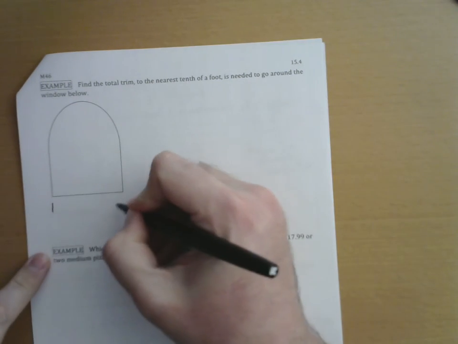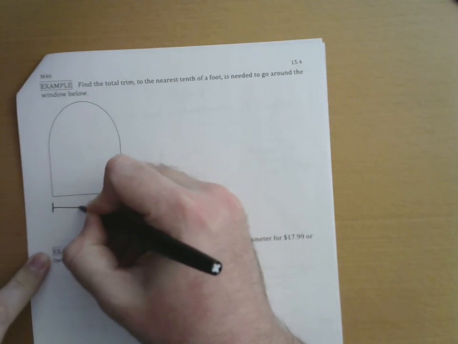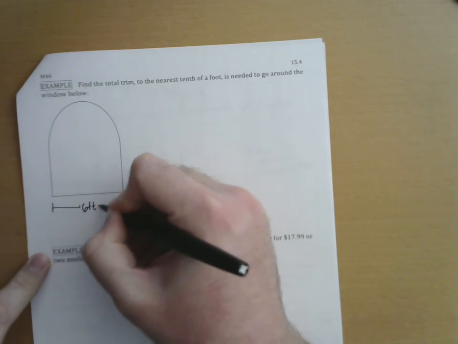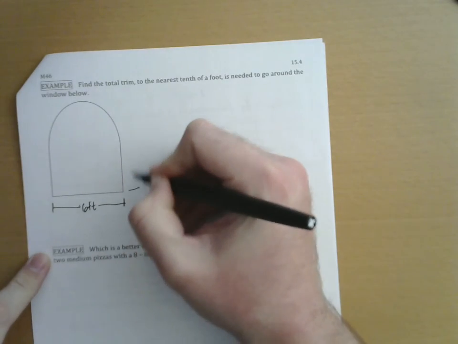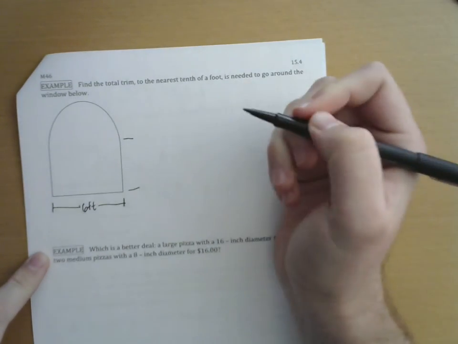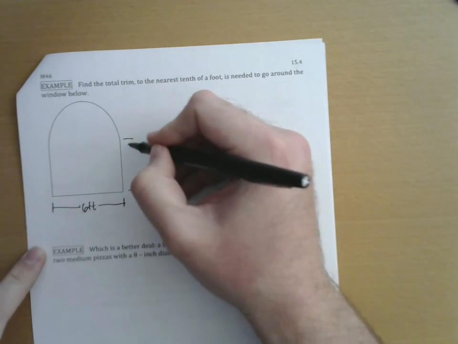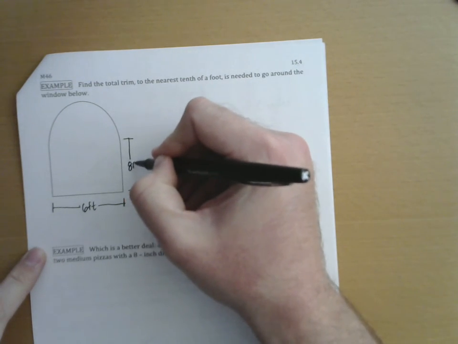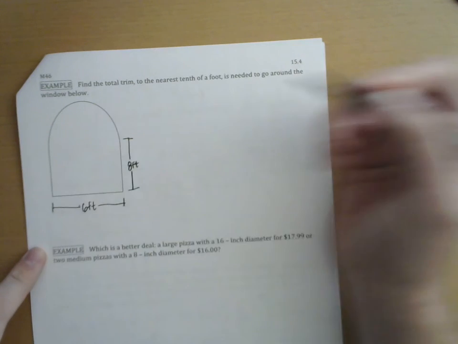The first says, find the total trim to the nearest tenth of a foot that is needed to go around the window below. Now we have to add some information here. The first is that the bottom is 6 feet in length, and the side up to right here, where it starts to stop being curvy, is 8 feet.